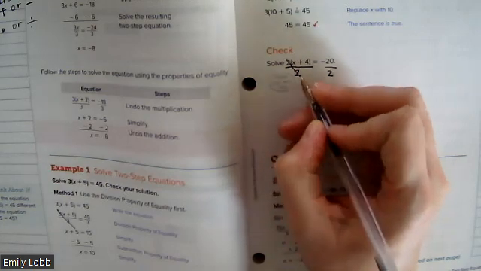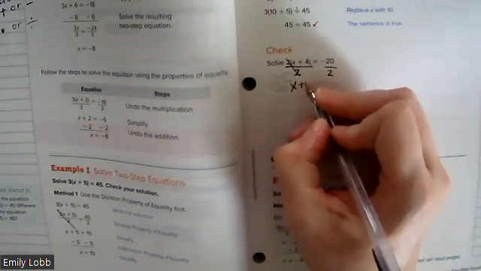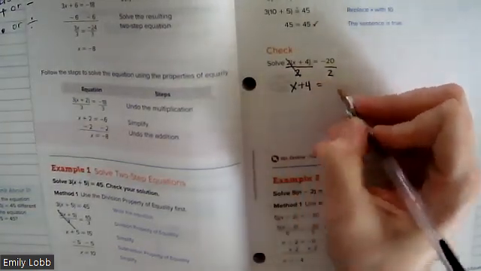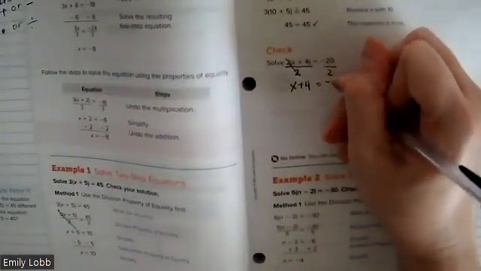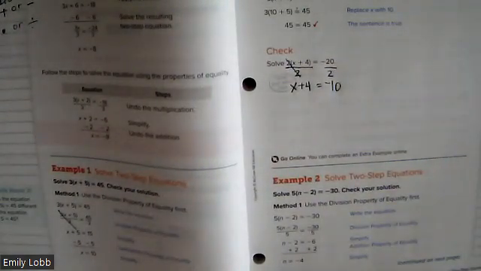Hold on. We're getting there. We have x plus 4 on the left, do you agree? Equals, what's 20 divided by 2? 10. But it's negative 10. You got it. All right. So then we're going for a one step here. How do I get rid of adding 4?